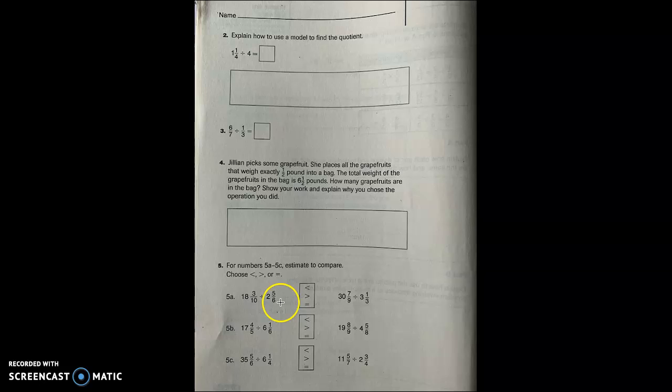So 2 and 5/6 is closer to 3 whole. And you could graph that on a number line on your scratch paper if you need to figure out what it's closest to. So this rounds to 3. So I need to round this to a number that's close to this that 3 will go into. So 3 goes into 18. So I'm going to round this to 18. So 18 divided by 3 gives me 6 on this side.